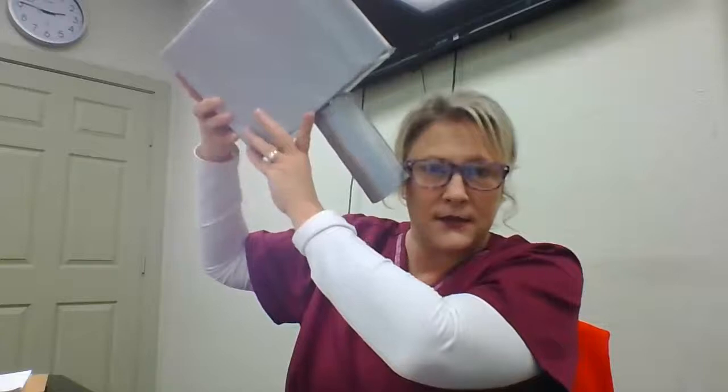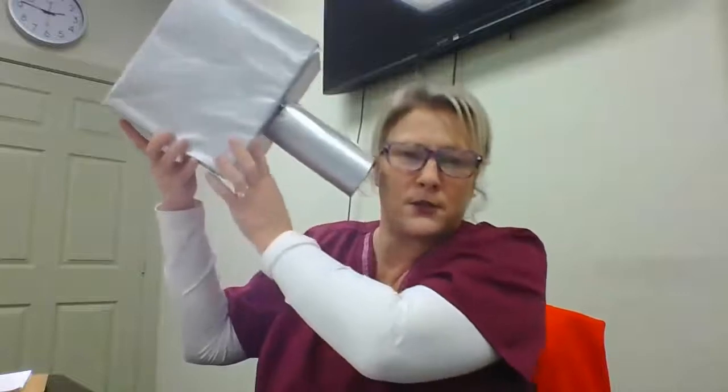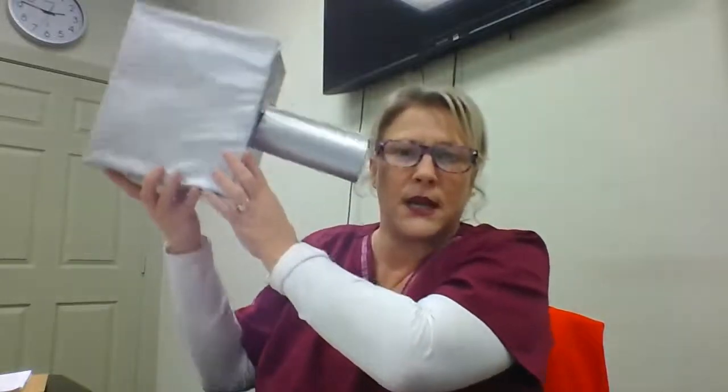My teeth on the x-ray, the roots, are going to look really short. Now, if my vertical angulation was supposed to be like this, and I'm too flat, my teeth are going to look super long, the roots, and it's called elongation.